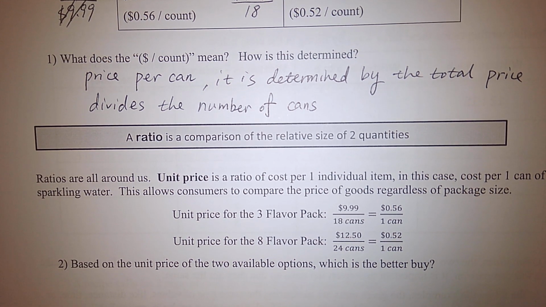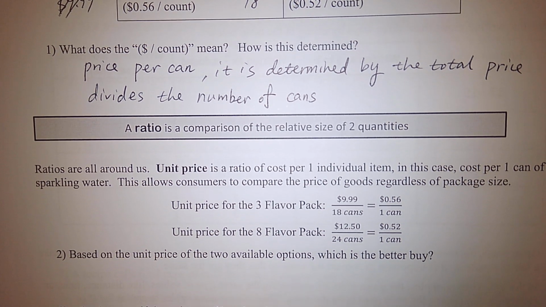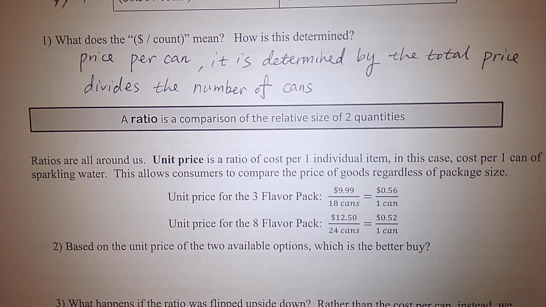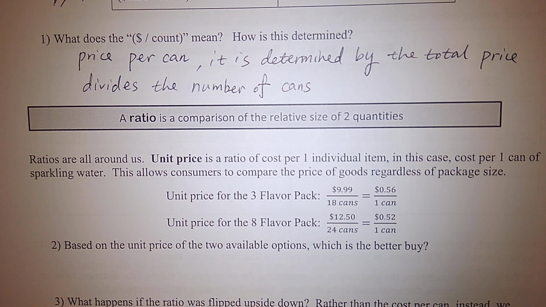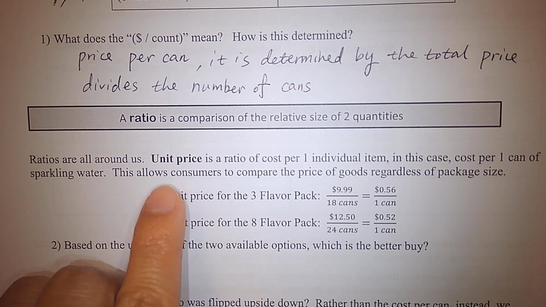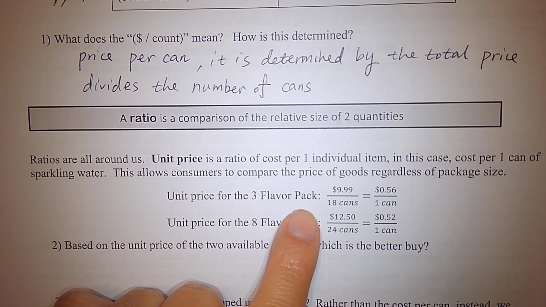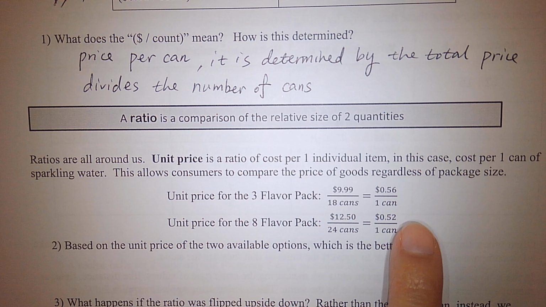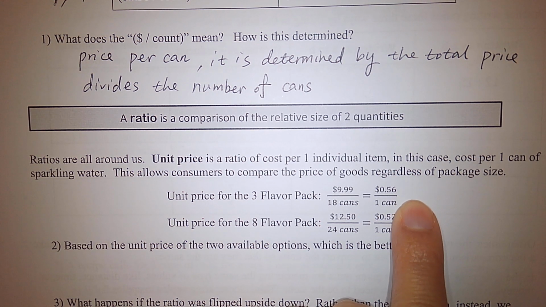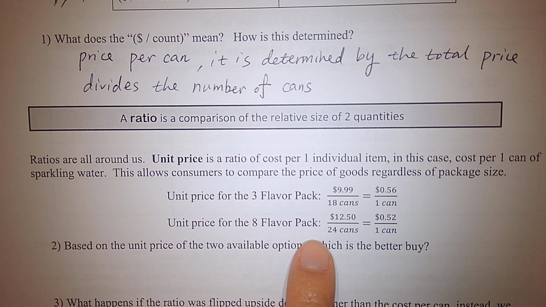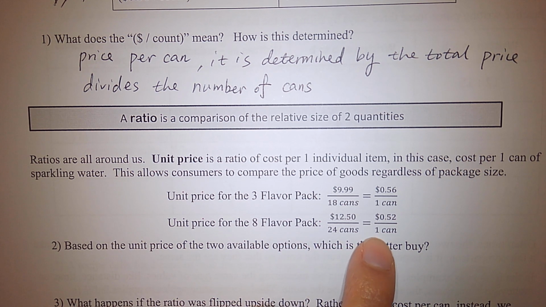Ratios are around us. Unit price is a ratio of cost per one individual item. In this case, cost per one can of sparkling water. This allows consumers to compare the price of goods regardless of package size. Should I keep going? Unit price for the 18-count pack is $9.99 divided by 18, which equals 0.56 for each can. Unit price for the 24-count pack is $12.50 for 24 cans, or 52 cents for one can.